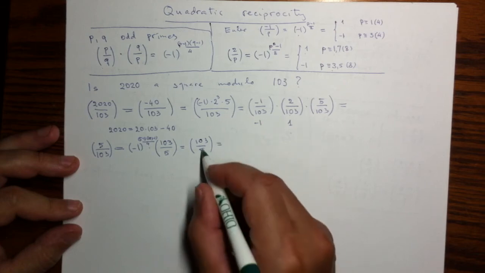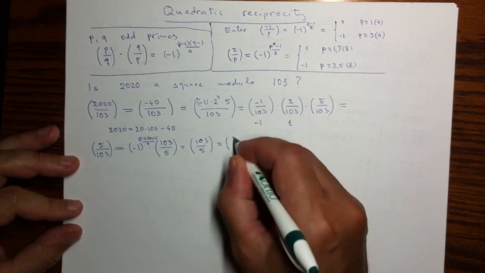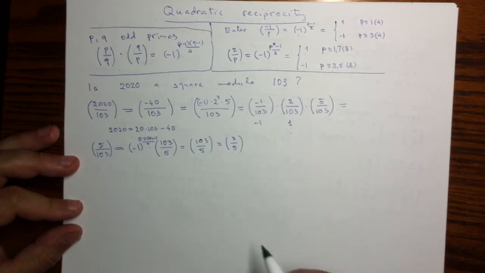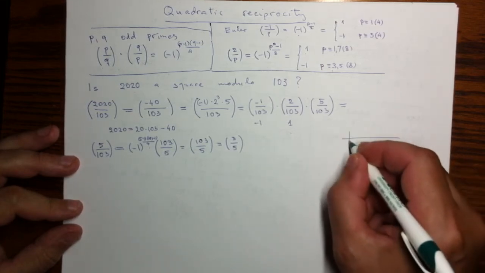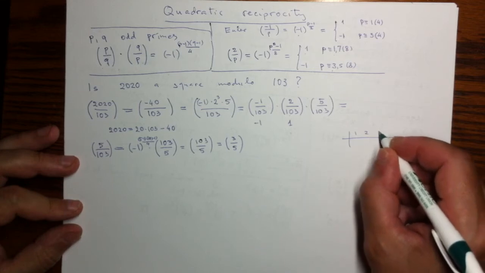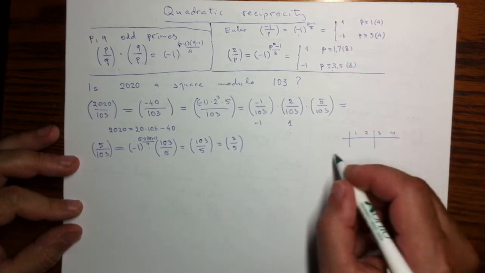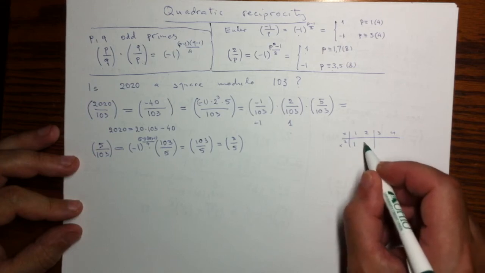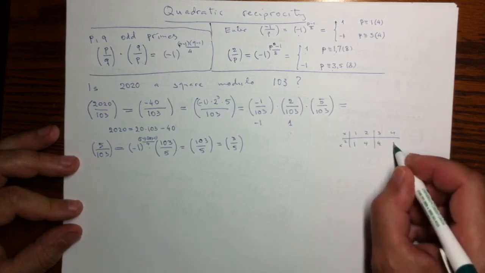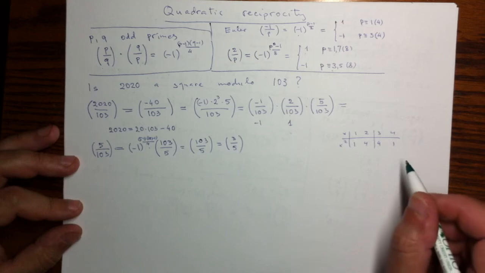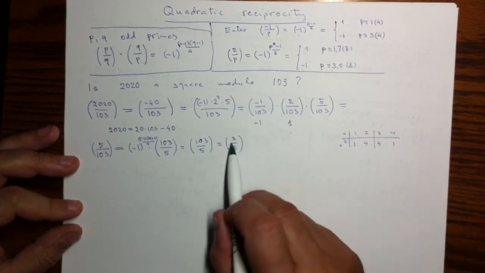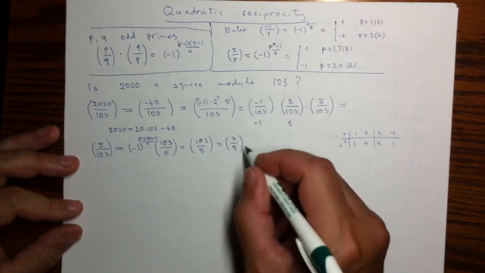So now I just need to look at 103, which is as good as 3 modulo 5, and see if 3 is a square. Well, I can do it by listing all squares. 1, 2, 3, 4. Again, I need to compute only half of the list. So 1 and 4 are squares. 4 and 1 I will see in the mirror version of my little table. So 3 is not in the list of squares. 3 is a non-square.